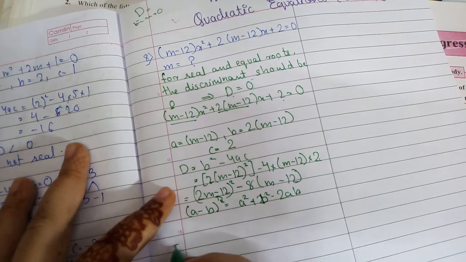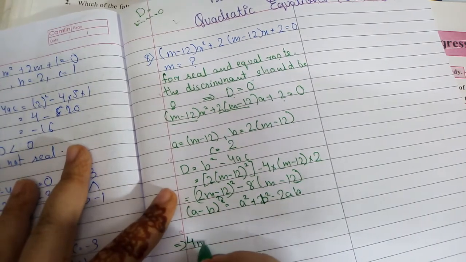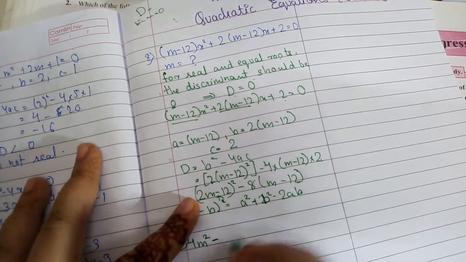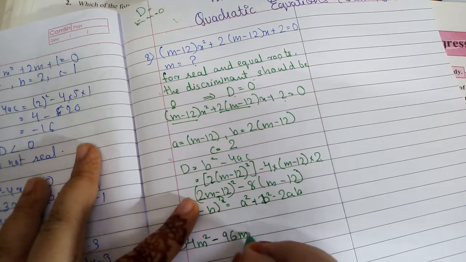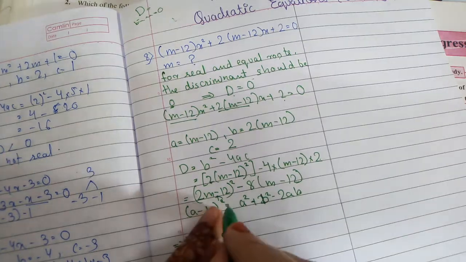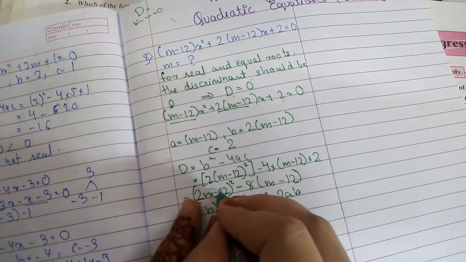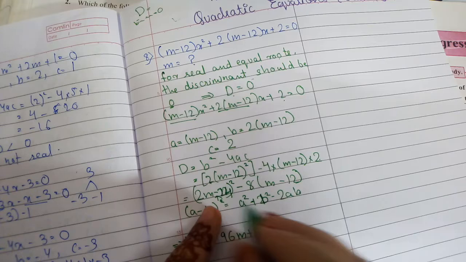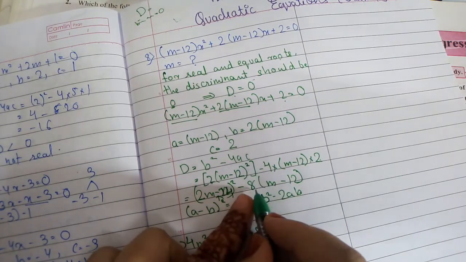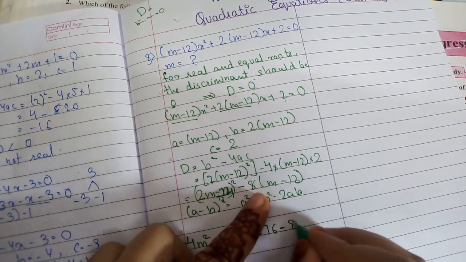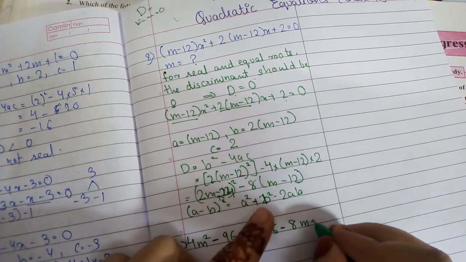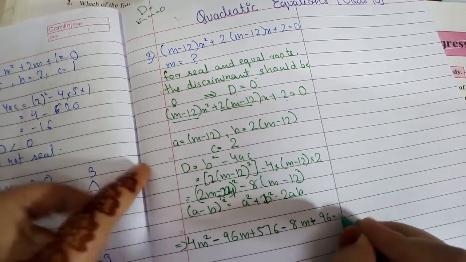So it will be like this: 4m square, that is 2m square will be 4m square, minus 2ab means 96m, plus 12 square, 12 times 2 is 24, now 24 square will be plus 576. Now this 8 will be multiplied by this bracket, so it will be 8m minus 16, minus 8 times minus 12 becomes plus 96, is equal to 0.